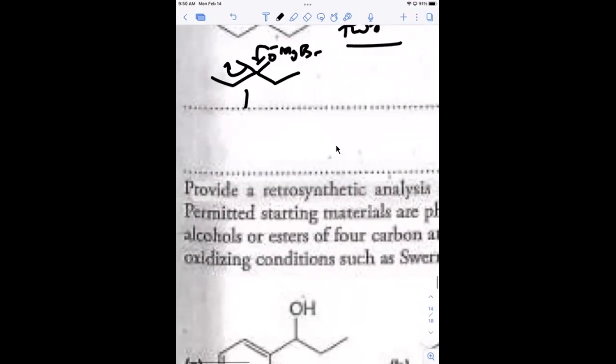So then what I'll end up with is this ketone plus CH3 minus, which I could also write as CH3MgBr.